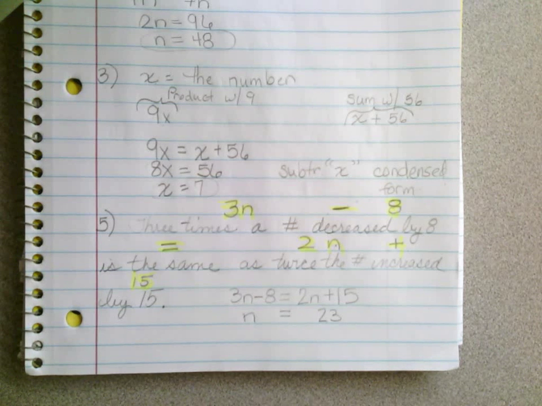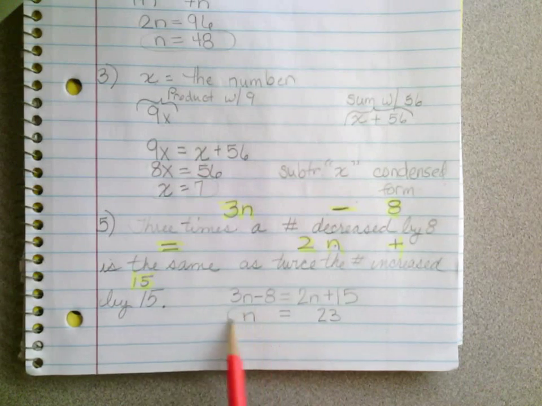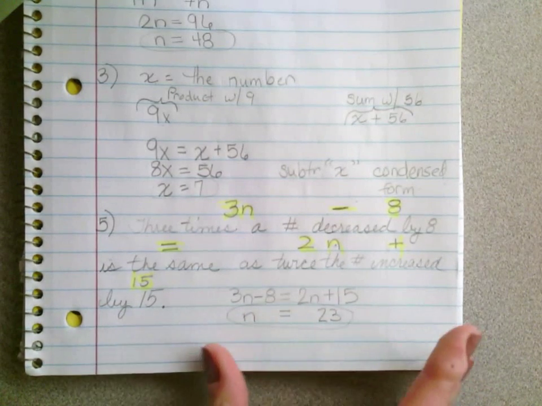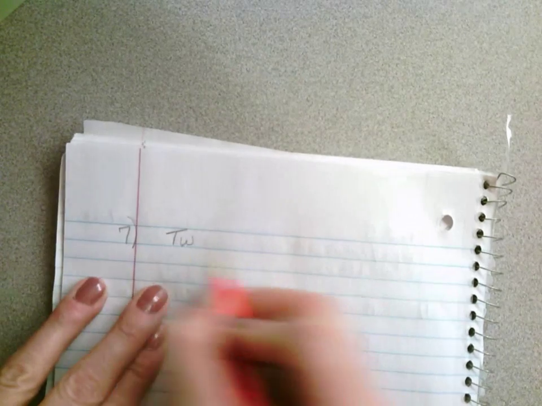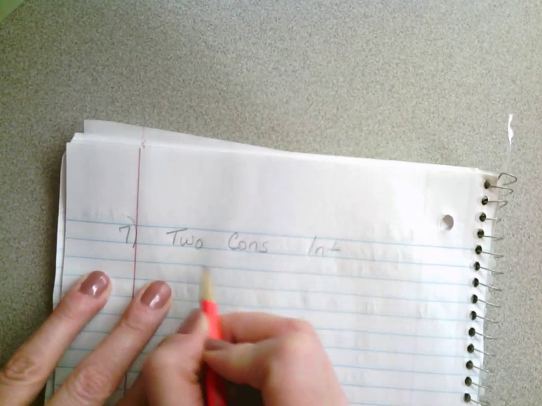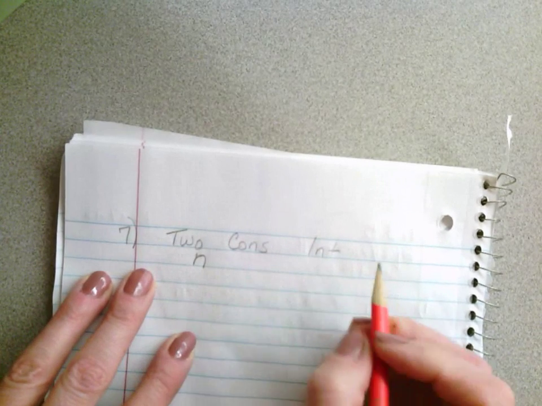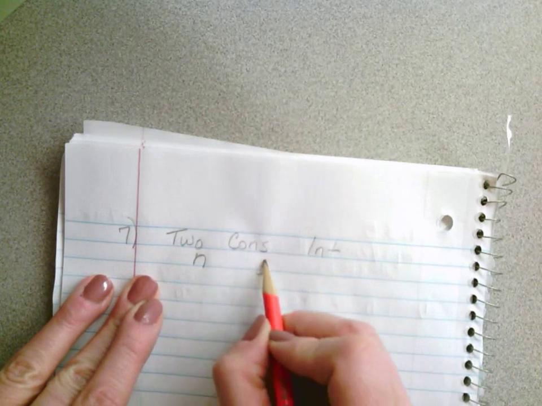7 is the last numeric example. The greater of two consecutive integers. All right, give me how you would indicate two consecutive integers. Nope, it's not consecutive odd or even, is it? It's just n.